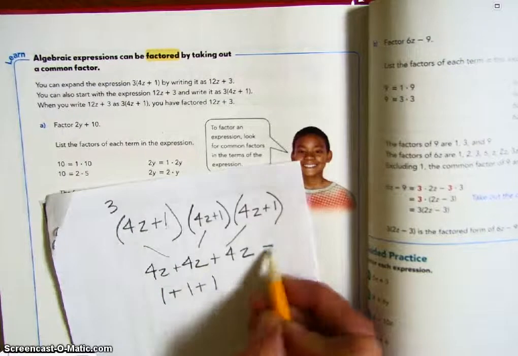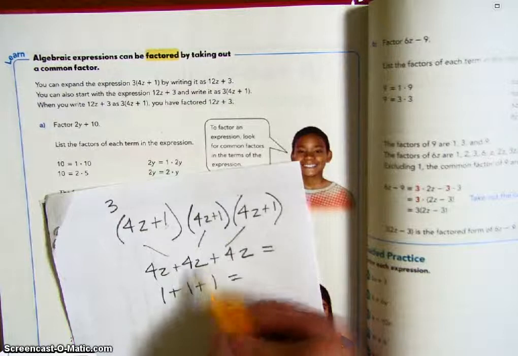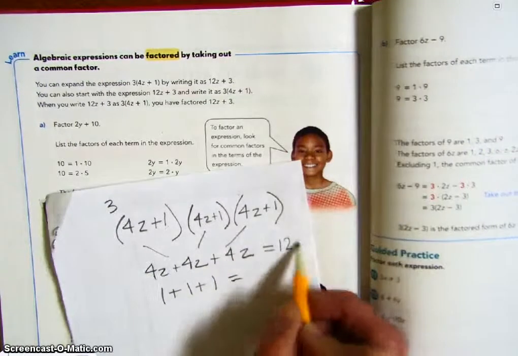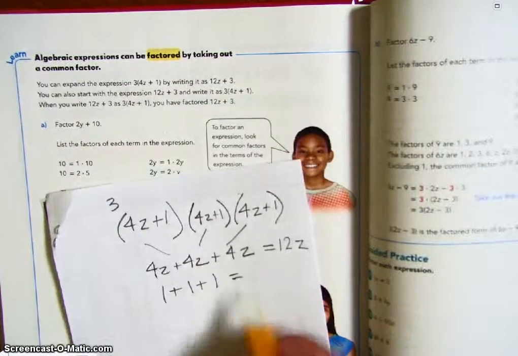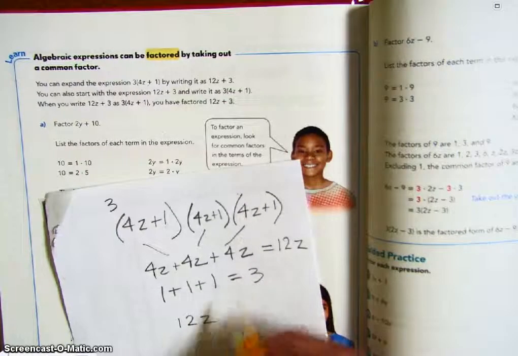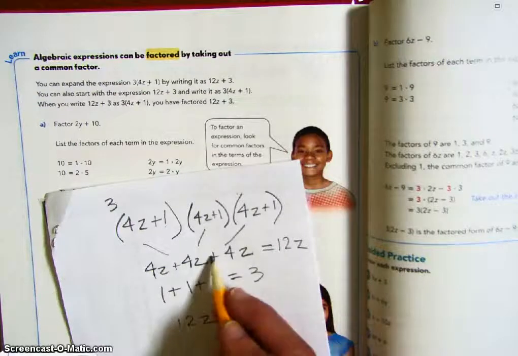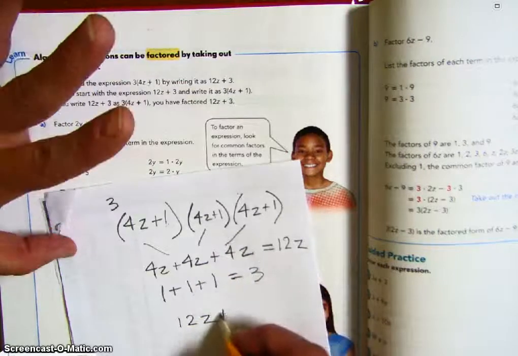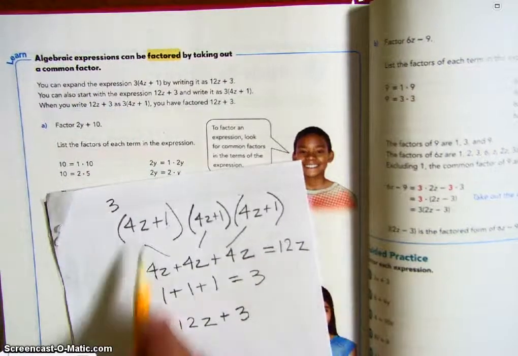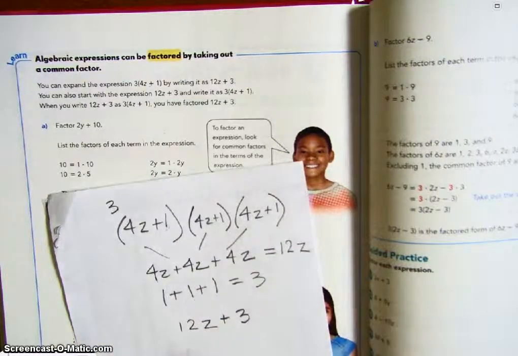Now I'm going to combine those like terms. 4z plus 4z is 8z, plus 4z again would be 12z, and 1 plus 1 plus 1 is 3. So now I can just write 12z, and remember we've been talking about how every number in the world is positive unless it has a subtraction or a negative sign to the left of it. So if it's positive, we know it will be plus 3. And especially because we had no subtractions up here or here, so we know it will be plus. So 12z plus 3, that's the expanded form.